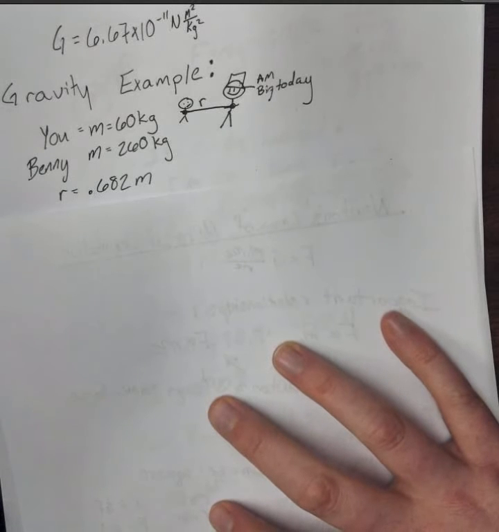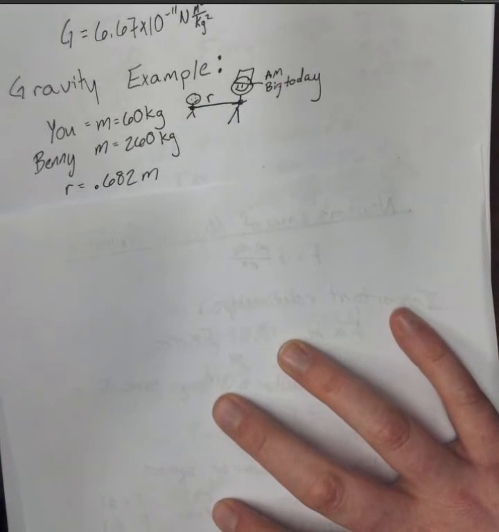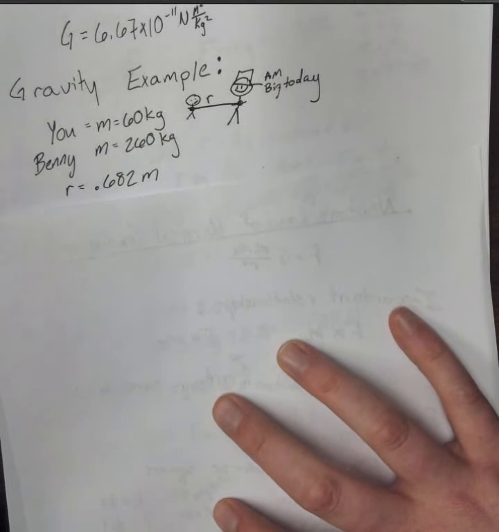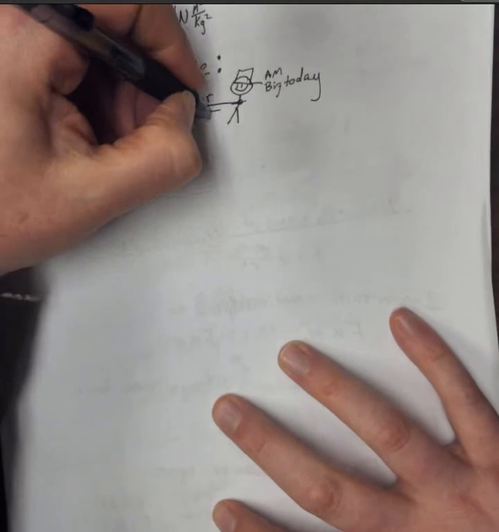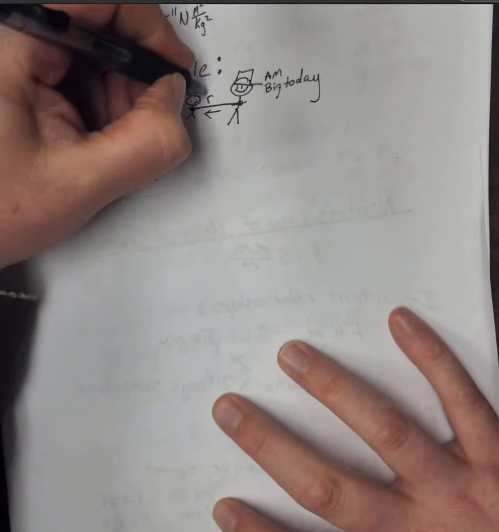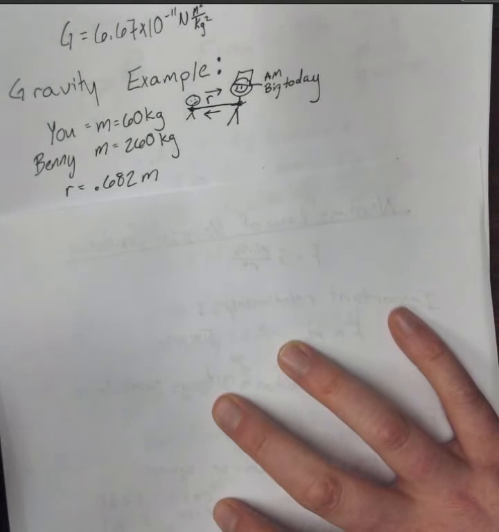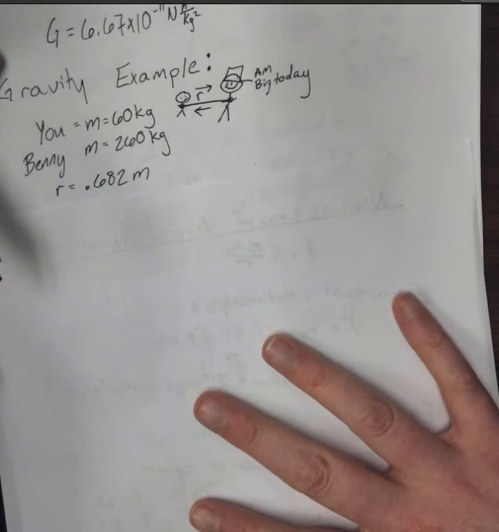Well, if we're going to look at the magnitude of gravity between you and Benny, because you have mass and Benny has mass, and therefore you apply a gravitational force to each other, the force that you apply to Benny is toward you, the force that Benny applies to you is toward him, but the size is going to be equal. That's the symmetry that we see in the law. And so we can calculate.